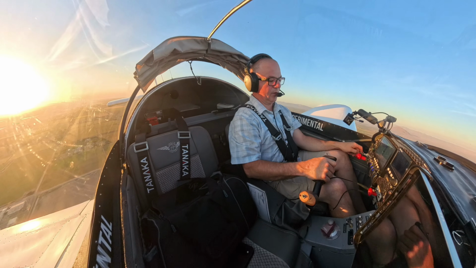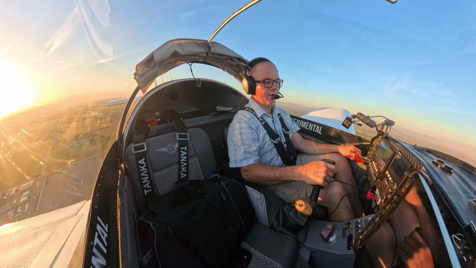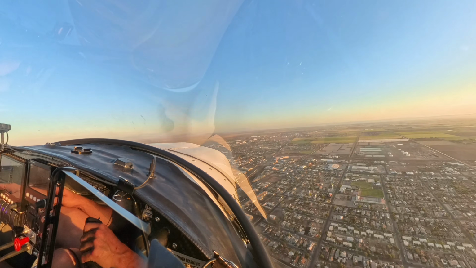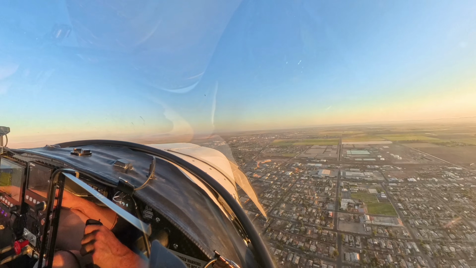Alright, so I do have the runway in sight, but we are going to have this highway in the sky box to give us a little extra help to get down there. There's our runway, there's our highway in the sky.